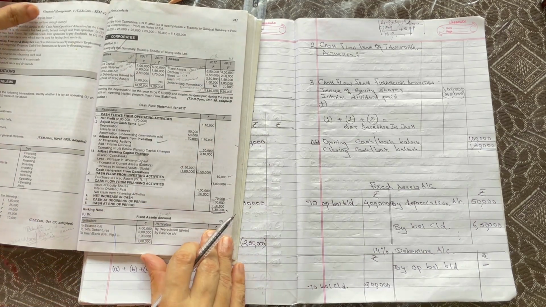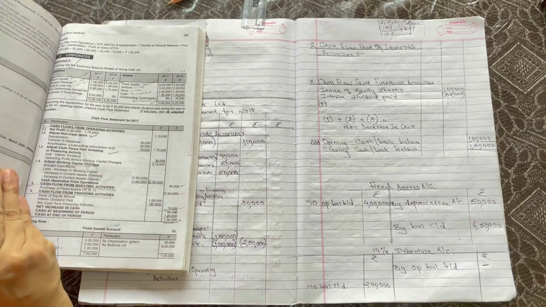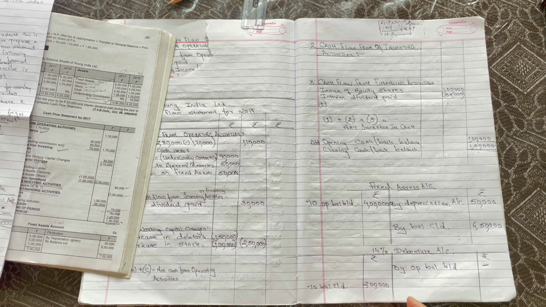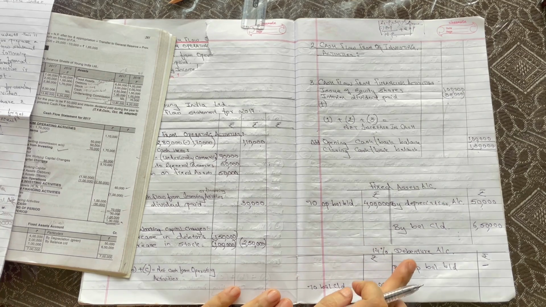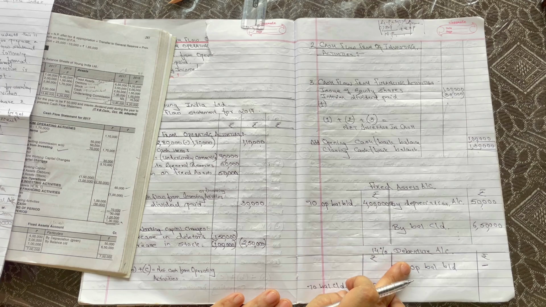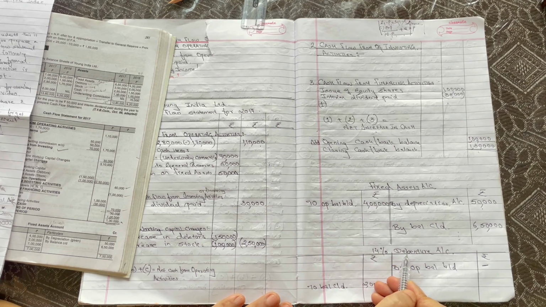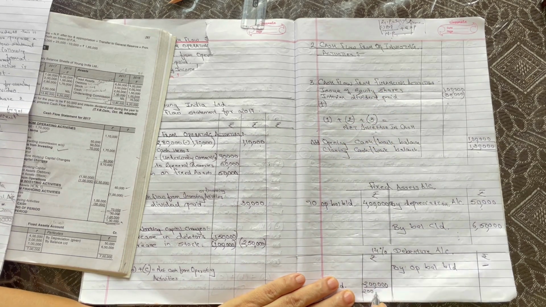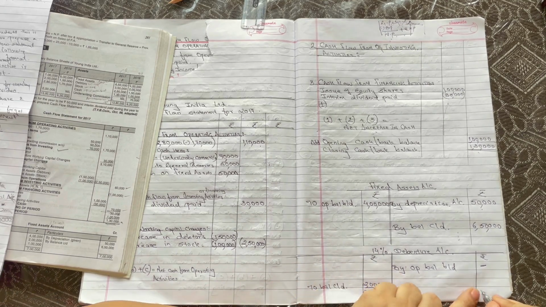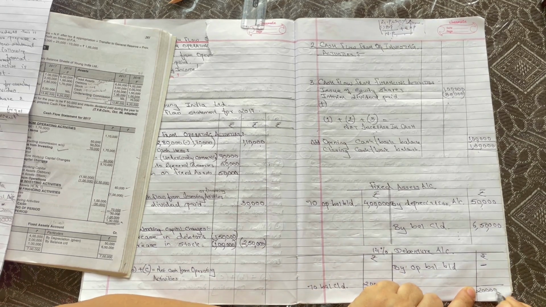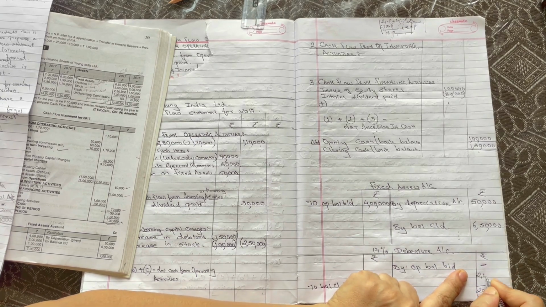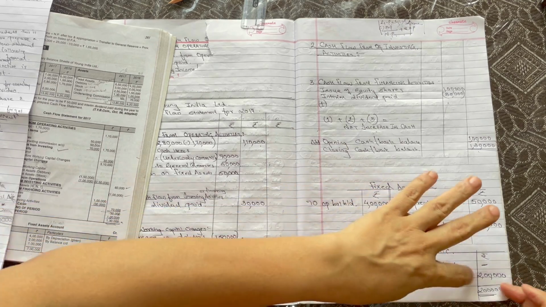Now what we need to do is close the statement. While closing the statement, you have your ledger account that is to be closed first. Okay. So first I will close my 14% debentures. Why? Because debentures are related to your fixed assets, right? That is investing activity. So I will close this. Debit side is 2 lakh and you have a balance of 2 lakhs on the credit side of your debenture account. The debit and the credit should be equal.